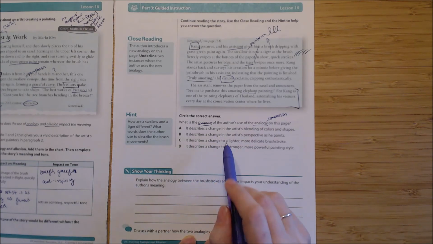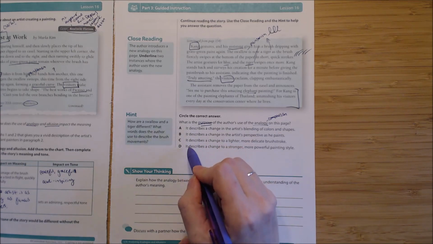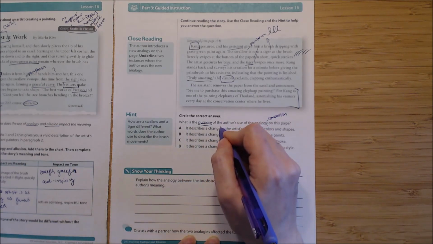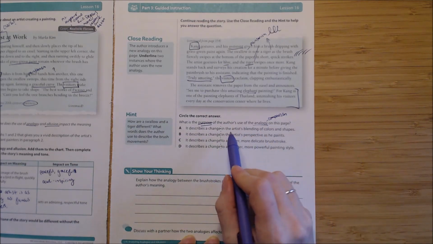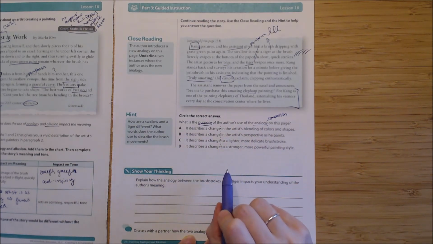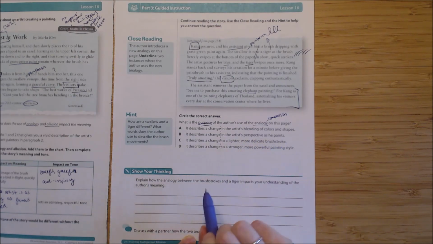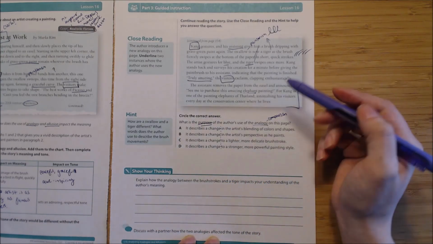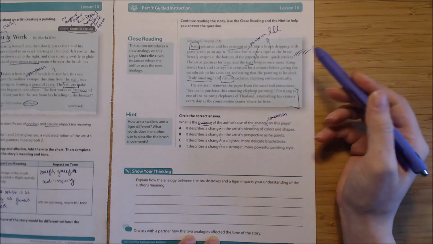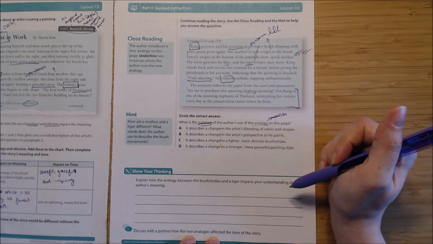It describes a change in the artist's blending of colors and shapes. It describes a change. Okay, so these are all the same. So we're really looking in the second half here. Does it have to do with the artist's blending of colors and shapes, the artist's perspective as he paints, a lighter, more delicate brushstroke, or a stronger, more powerful painting style? So again, you have to skim through this section and look for what the analogy is. Where do we see that like or as that's making a comparison?